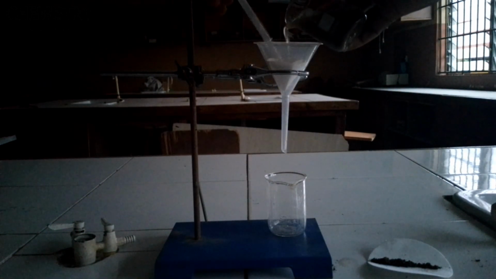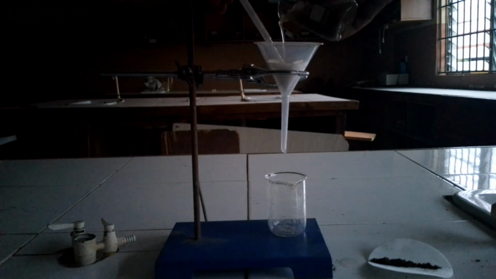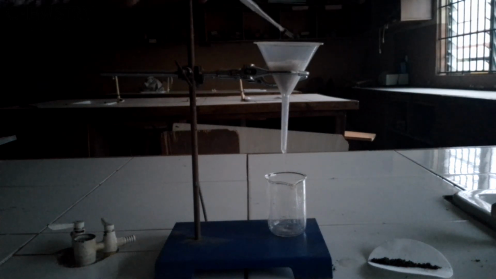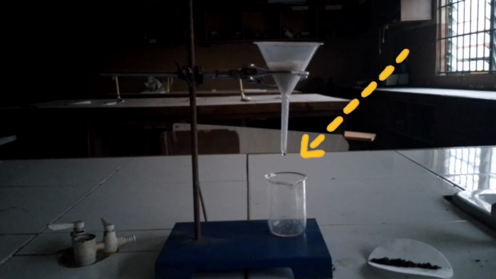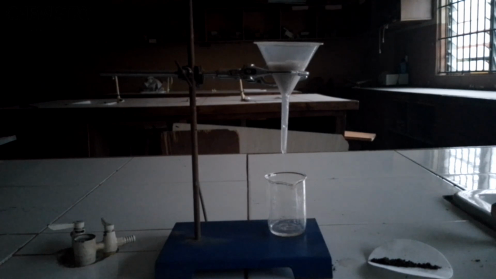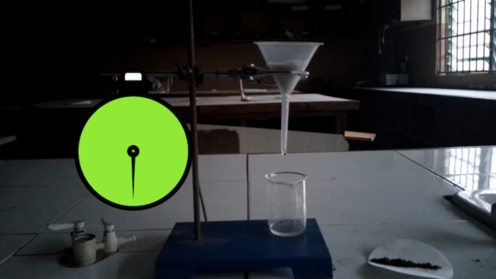I'm going to be careful with it. As you can see, water droplets. And that water droplet is clean. It is not coming out with the sand. So I can add more. Just a little bit more. Let's wait for the process to occur. Now I will speed up the video.